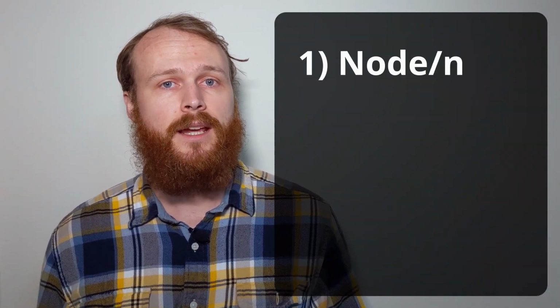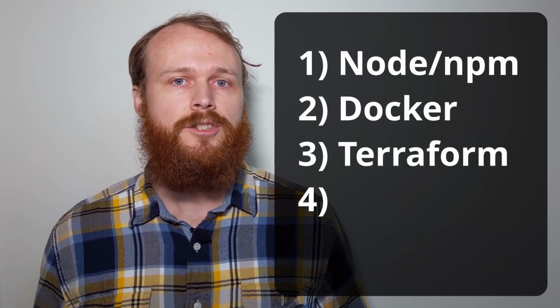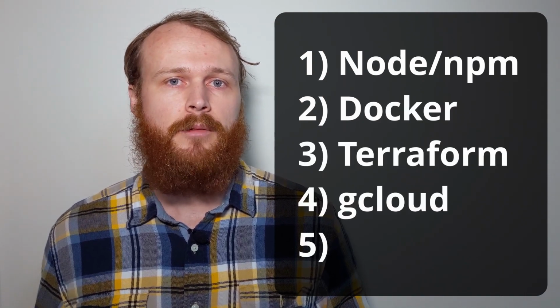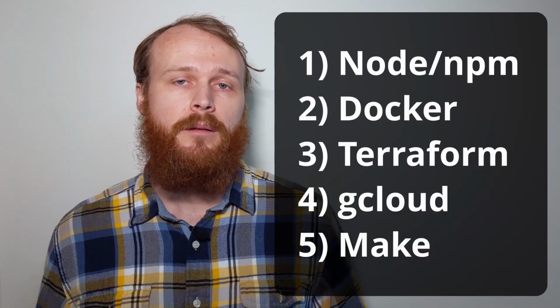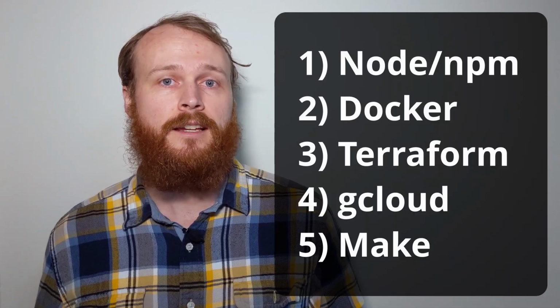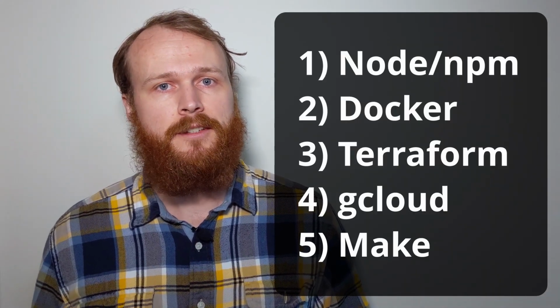Now there are a few software prerequisites that I'm assuming you have on your system before this video. If you don't have them set up, they're fairly easy to Google and then install. The first is Node and NPM. The second is Docker. The third is Terraform. Fourth is gcloud, the command line utility for Google Cloud Platform. And fifth is Make. Now if you're a Windows user, you'll probably have to use the Windows subsystem for Linux in order to have my code work properly on your system.